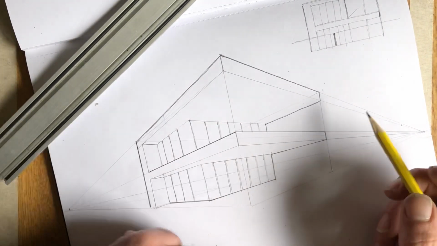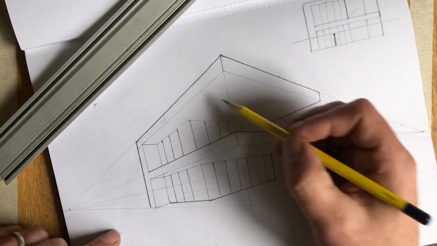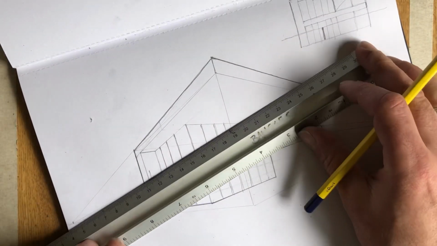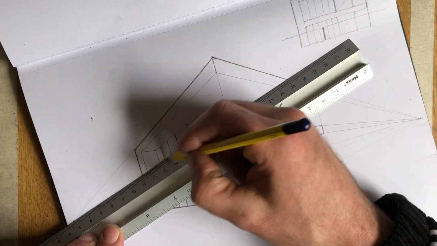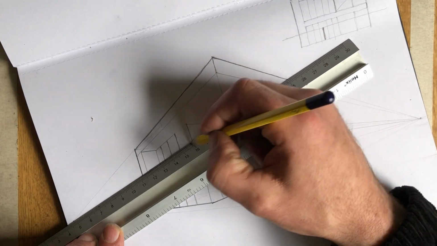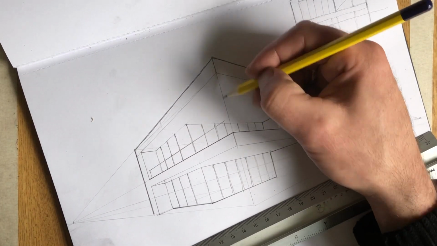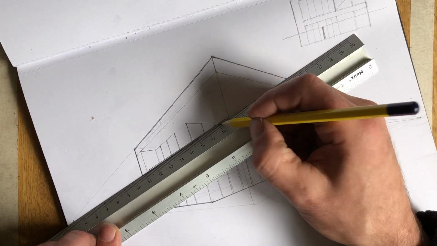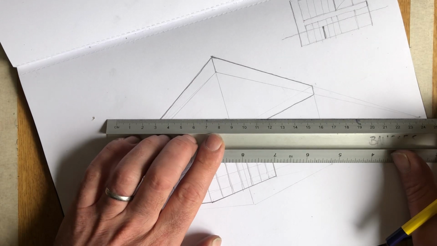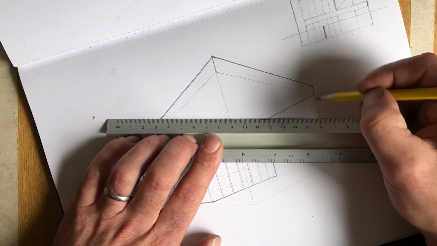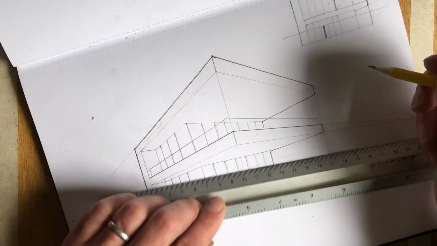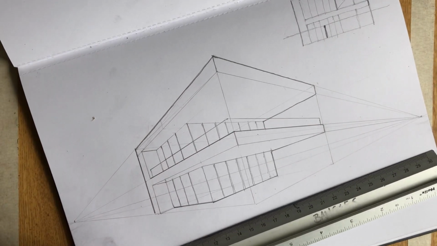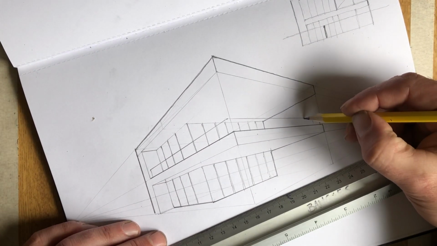The last thing I'd like to do is maybe put a balcony and some columns along here. So I'm going to sketch my balcony just on this edge, project the top of that balcony along, and I want it to finish just before this edge. Just going to project down this edge as well, and I want to finish it before this edge. Suggest that's glass.